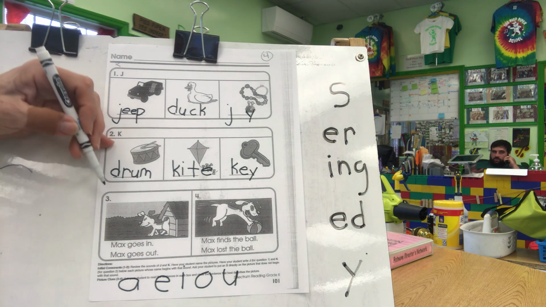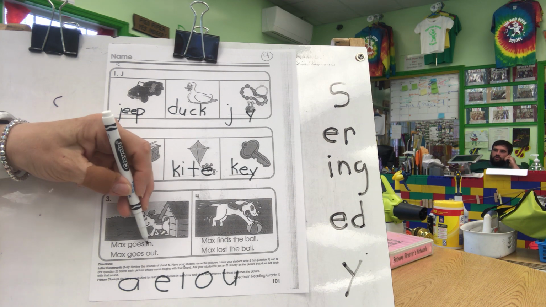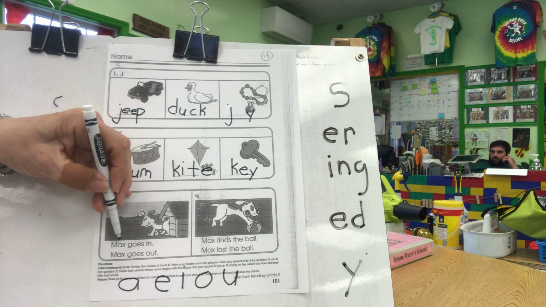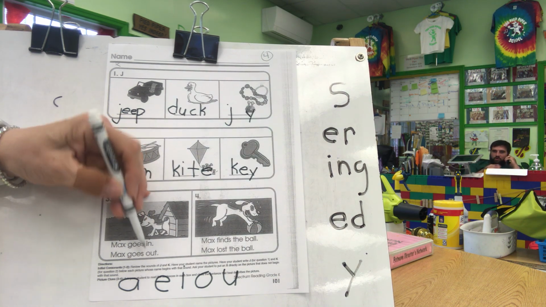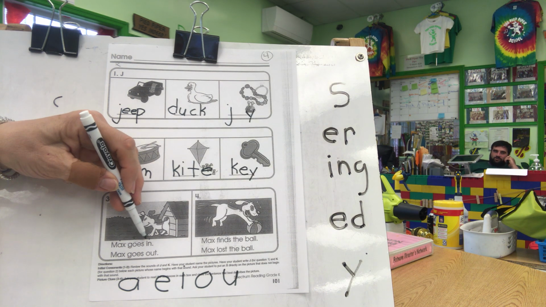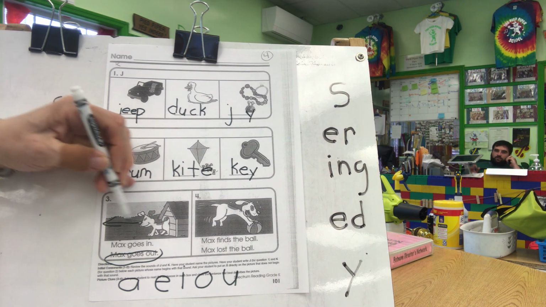All right, we're looking for number 3. The answer to number 3, what is Max doing? Max goes in or Max goes out. Now, these two words are the same, Max goes. So you really only need to figure out the last word to know what the question's asking. Max goes in or Max goes out. If you said out, you're correct. Look, he's heading this way.